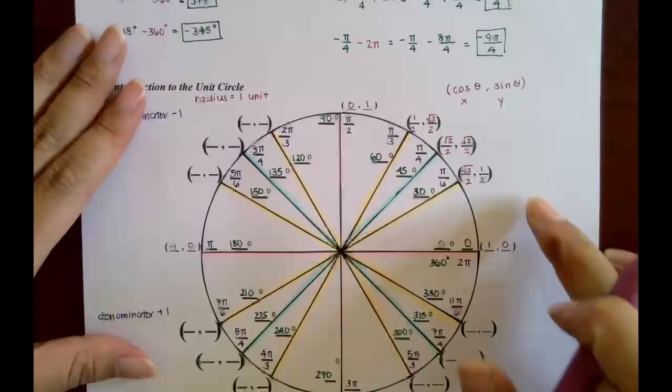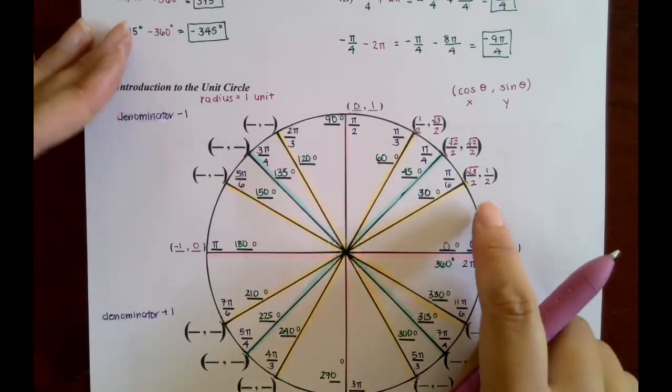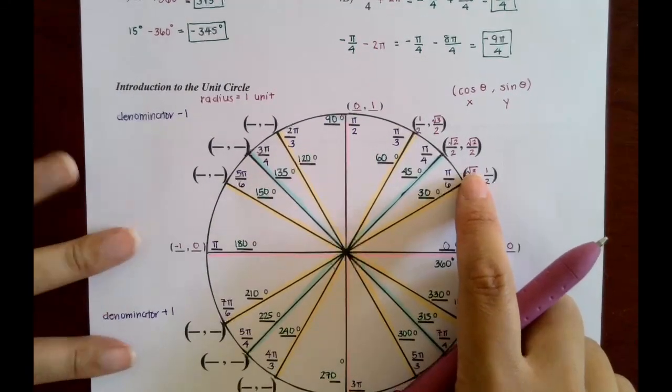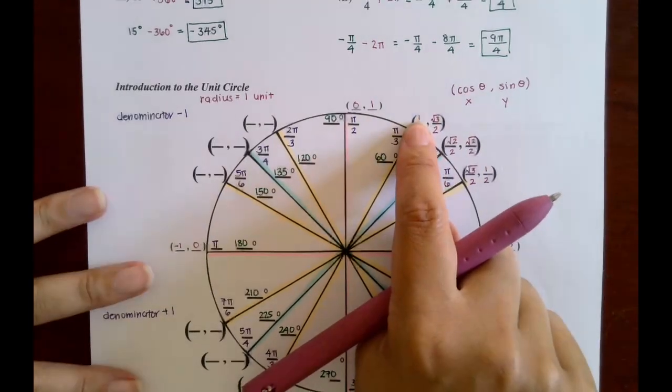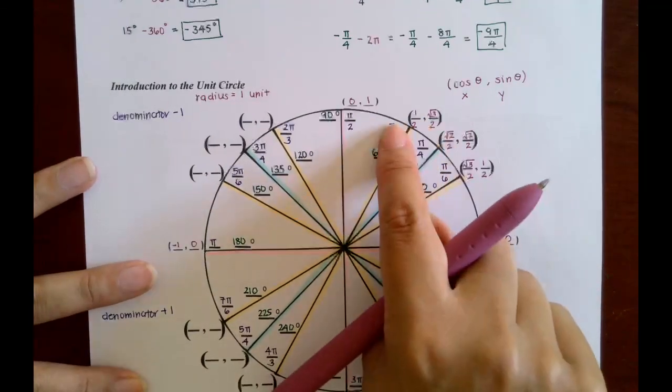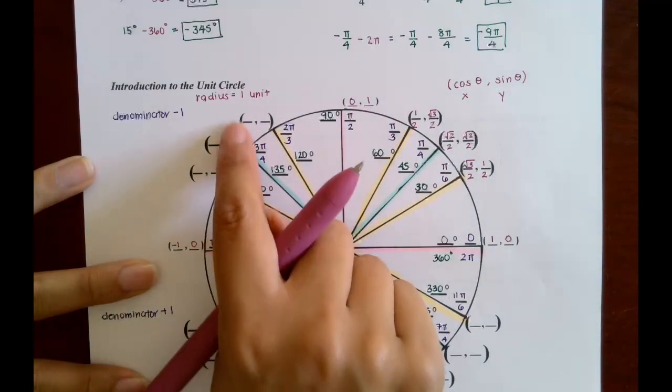Okay, so how I easily memorize it for these ones, note the denominator is always over 2. Okay? Then, it's always square root of whatever the numerator is. Square root of 3, square root of 2, and technically square root of 1 is 1. Right? That makes it easy to remember. So then, I'm going to go the opposite. Since this one's 1, this is going to be 1 as well.